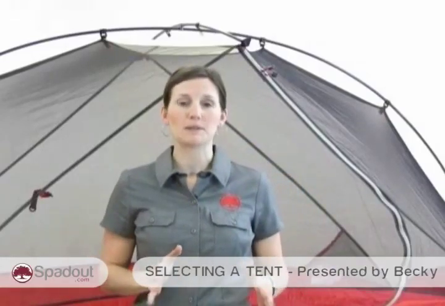There are two basic types of tent construction: freestanding and non-freestanding. Most backpacking tents are freestanding tents. That means the tent is supported by poles and can stand on its own without stakes or guidelines. Some advantages of a freestanding tent are that they can be set up and broken down quickly. They're also very easy to move and reposition if necessary.